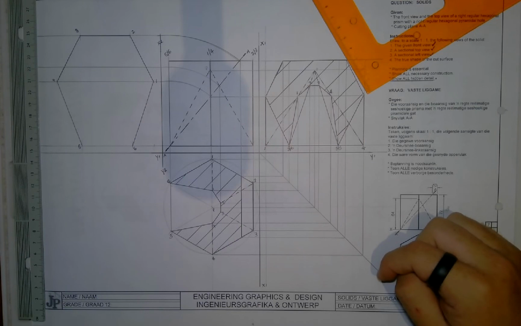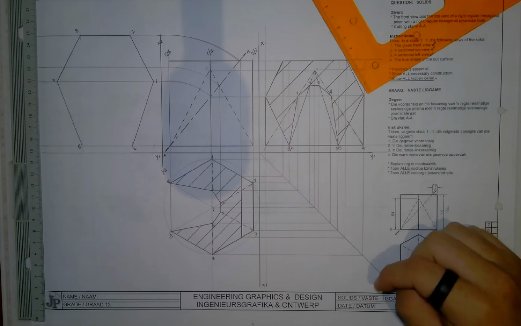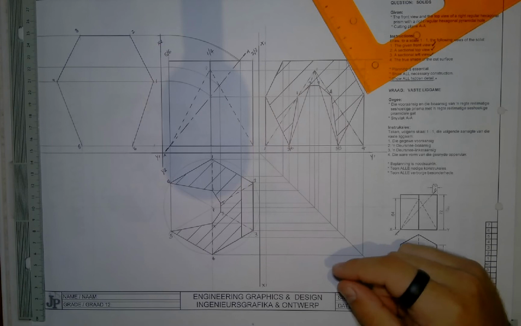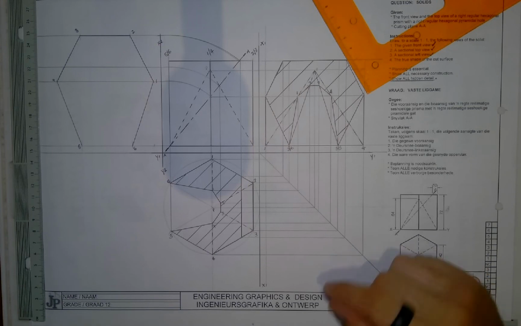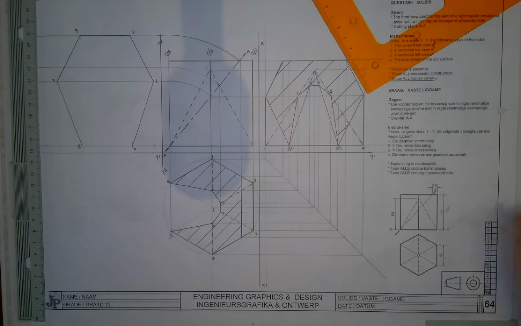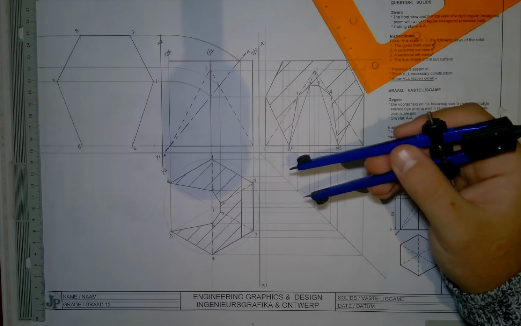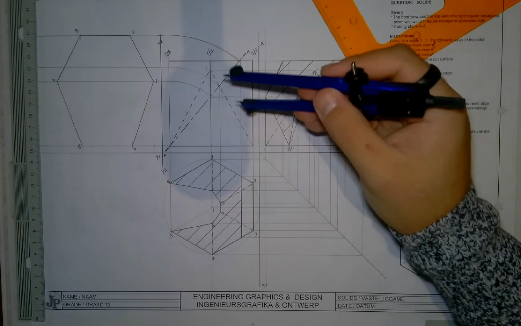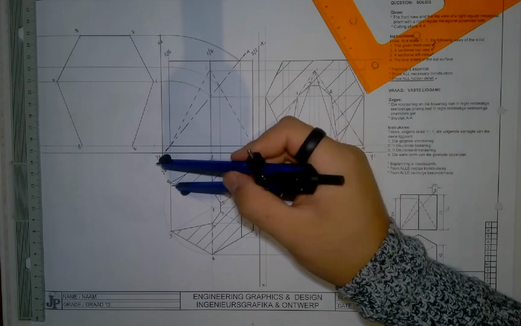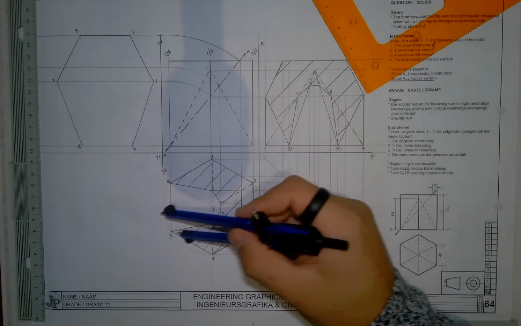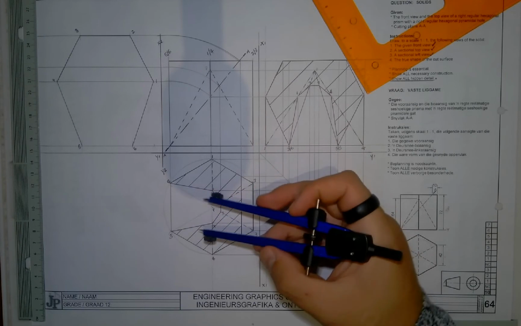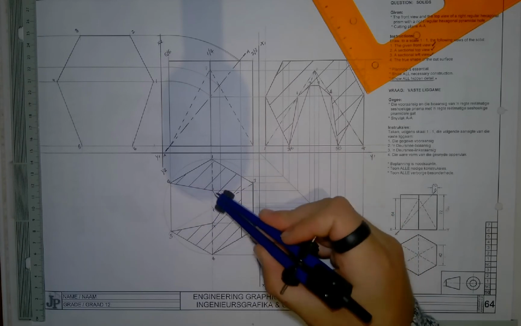Now we want to go and do the inside. So now, you can go and measure with our compass again from the cut lines. So obviously these cut lines over there, those lines.